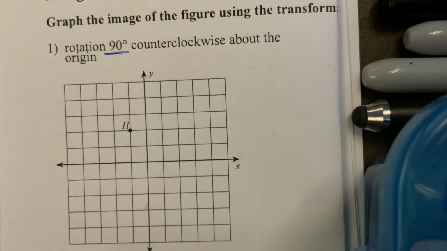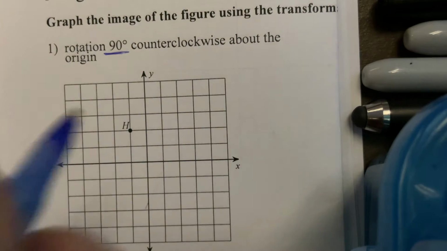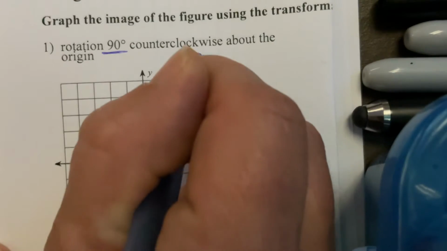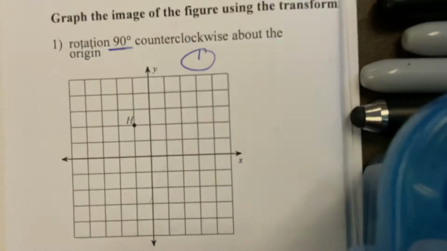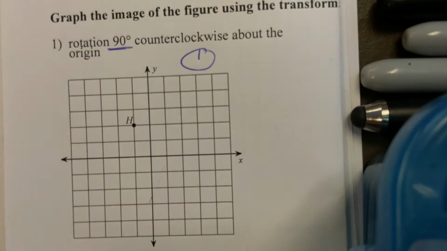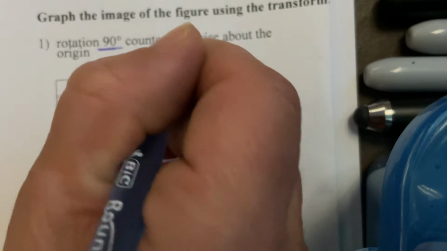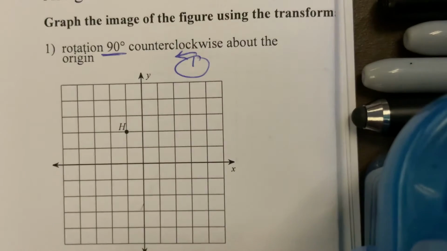Okay, now counterclockwise. What direction is counterclockwise? So if I am literally looking at the clock and it's noon, I'm right there at the top. Am I getting ready to rotate to the right or to the left? To the right. I'm sorry, I meant to the left. You guys are right. I was just checking to make sure you were paying attention. And yay, you passed. Good job.